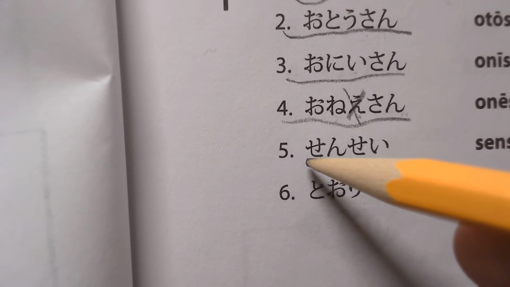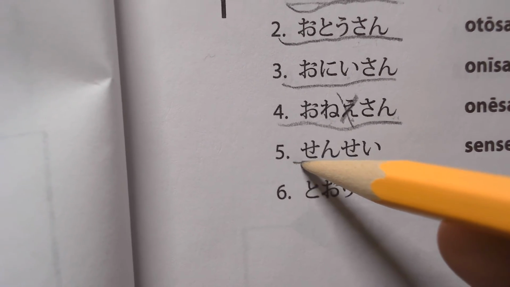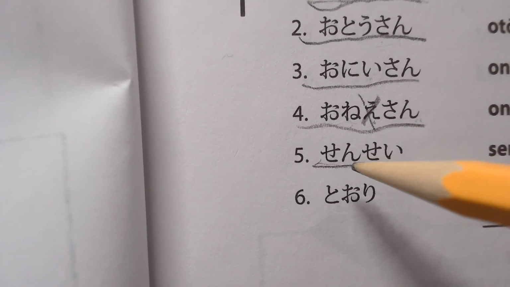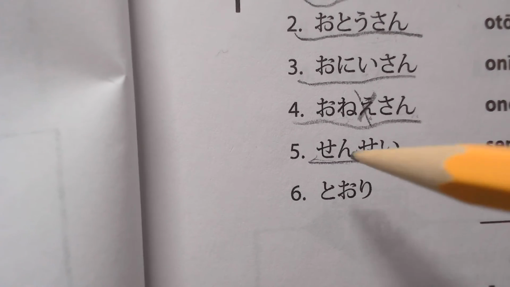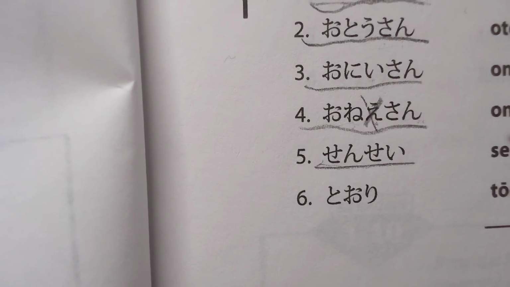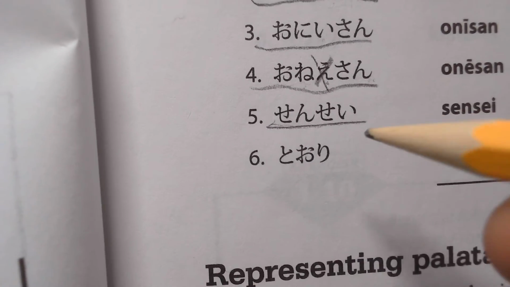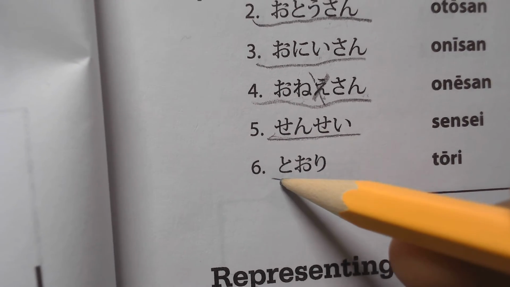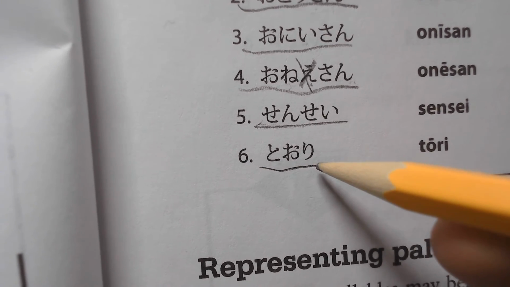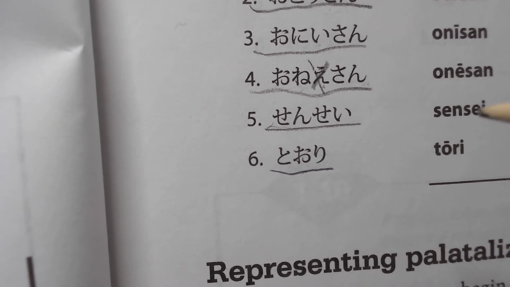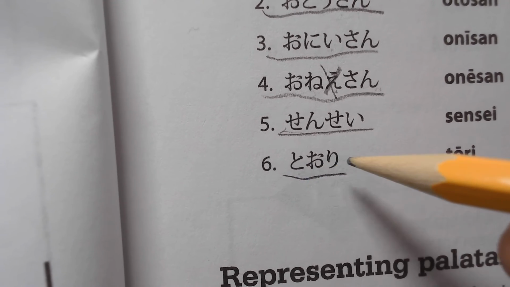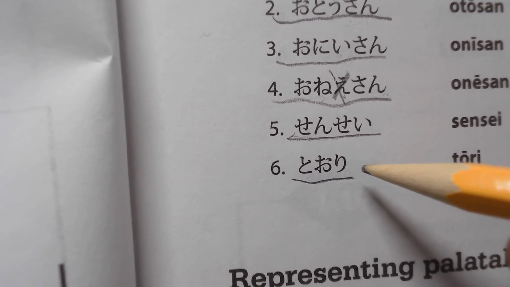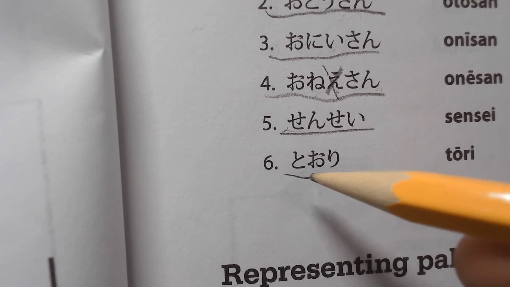Then we have this one. Sensei. That's how you say it. And sensei is teacher. Then we have tori. Tori means street. And you wouldn't say it with the extra sound. No, just say tori.